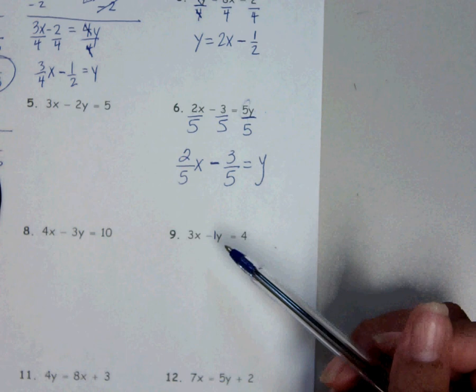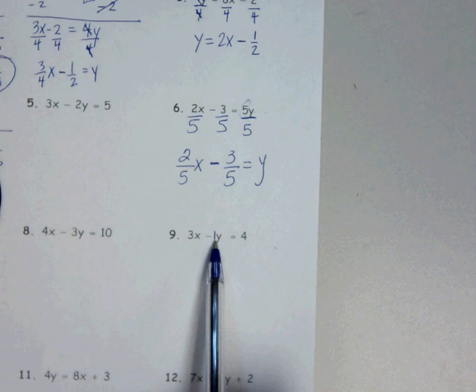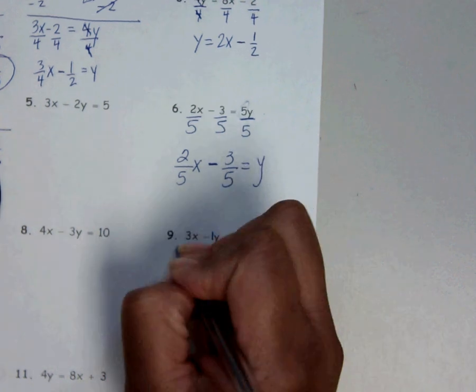And the x term needs to be moved, yes or no? Figure out if the x term needs to be moved. Does it need to be moved? Of course. Look at it. It's on the same side with the y. They're supposed to be on different sides. So I'm going to do minus 3x.